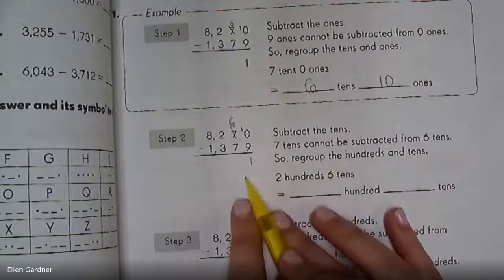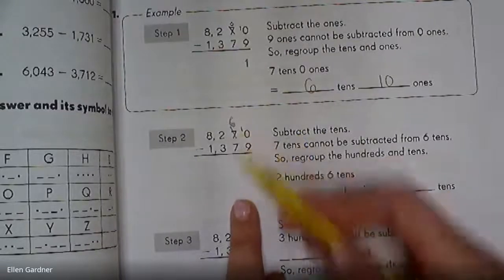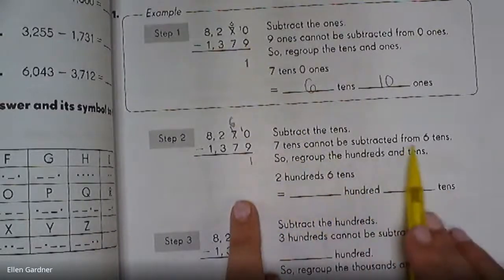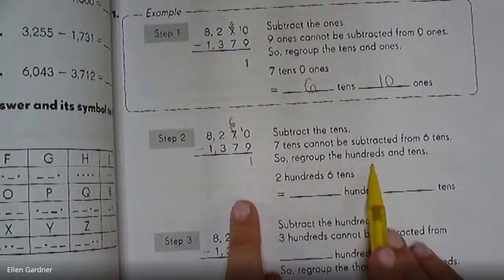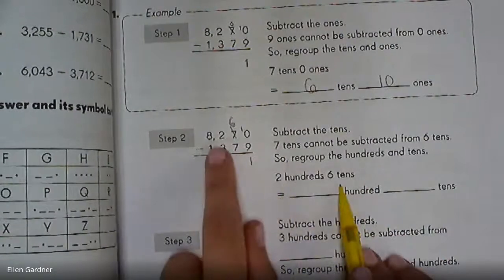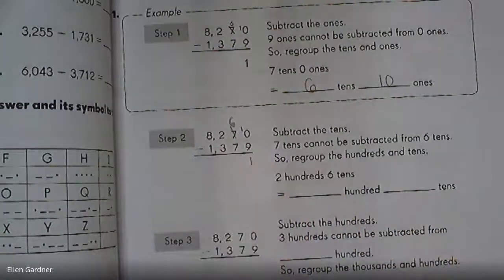Before you move on to the next step, which is to subtract the tens, 7 tens cannot be subtracted from 6 tens, so regroup the hundreds and tens. 2 hundreds and 6 tens equals how many hundreds and how many tens? Okay, so that's the same problem all the way down.